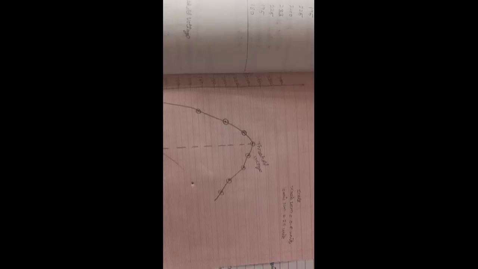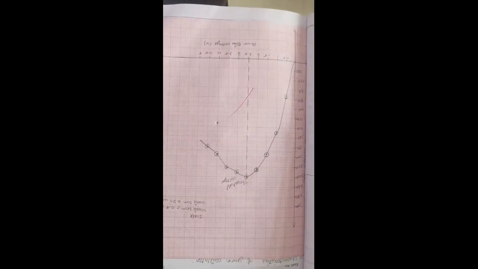By adjusting the Gunn bias voltage, we have an increment in the current. After a certain value, the current value decreases. This is the characteristics graph for a Gunn diode. From the tabulation, we are going to draw the graph. From this graph, we are going to find the respective threshold voltage. Thank you.